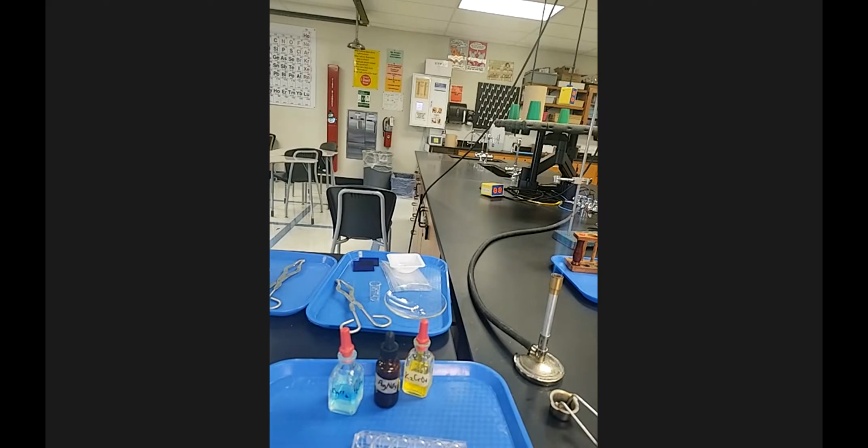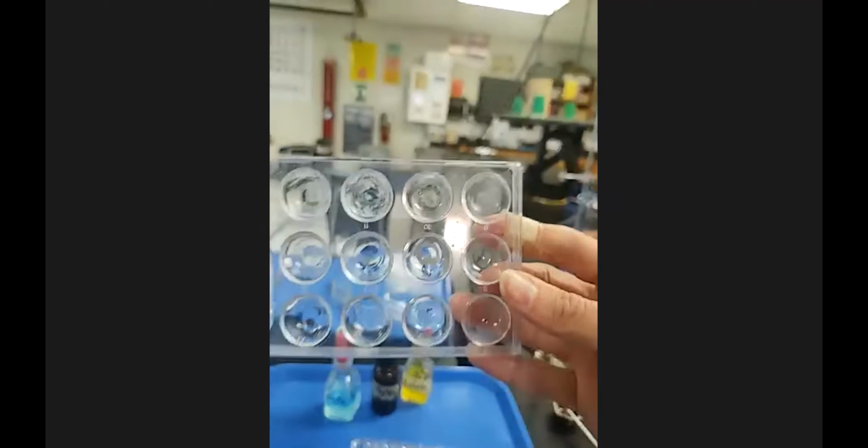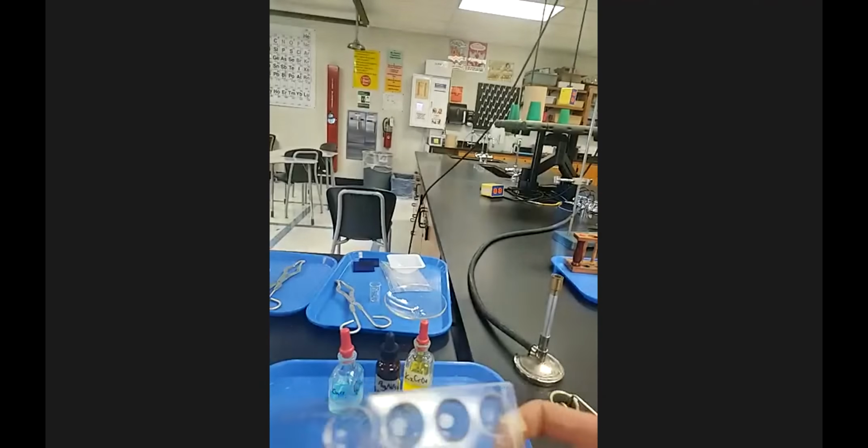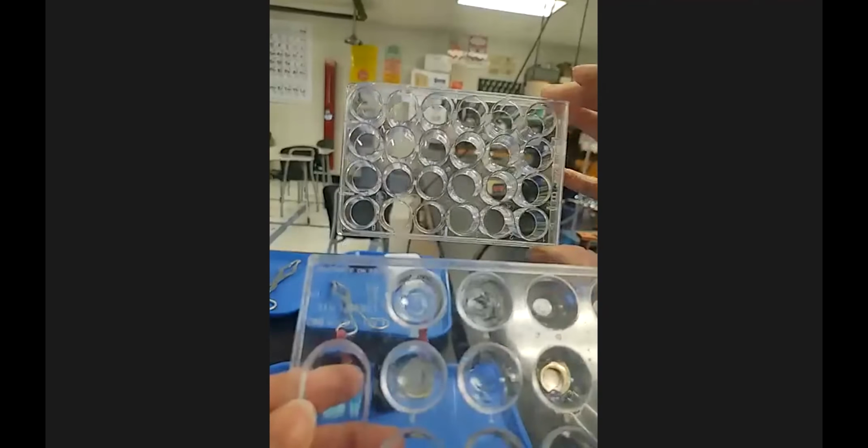I can have opaque ones and ones that are translucent, like the one I just showed you. It depends on how big of a reaction you want to do, what you want to view. So this is the one I use, and you can see the clarity level is much better with this one.